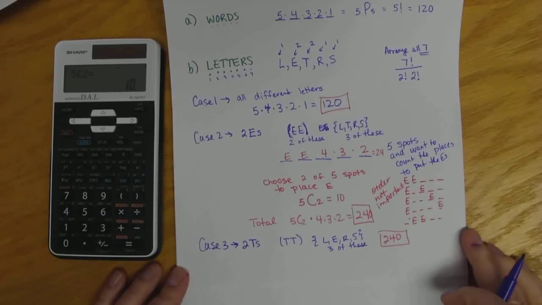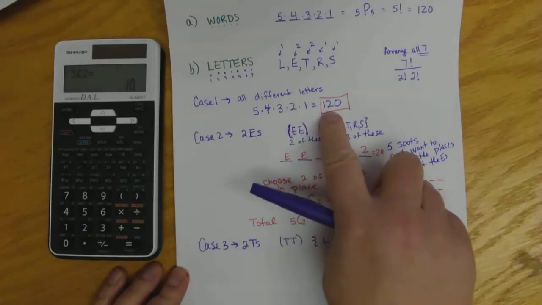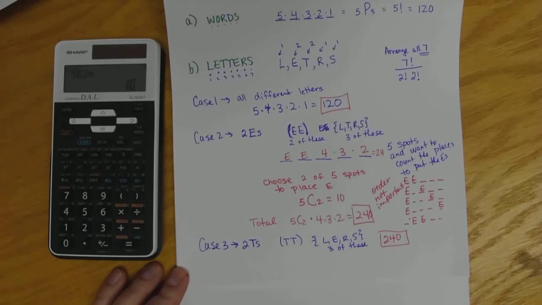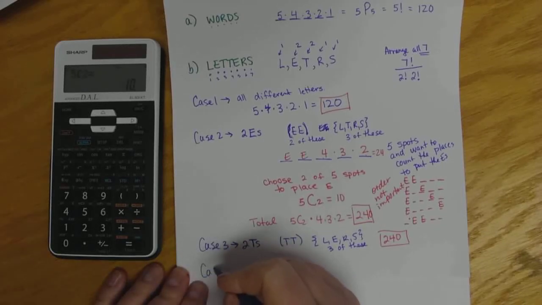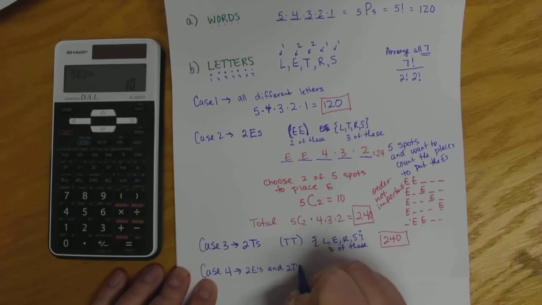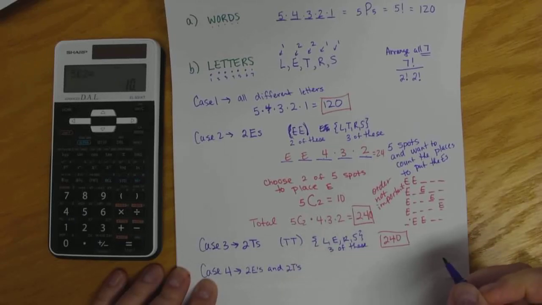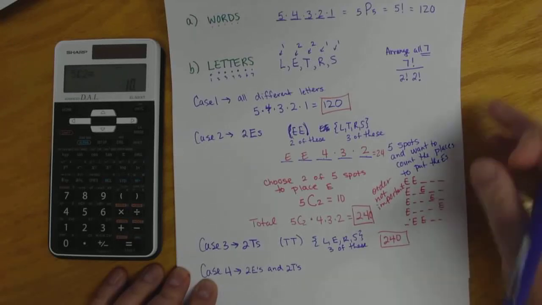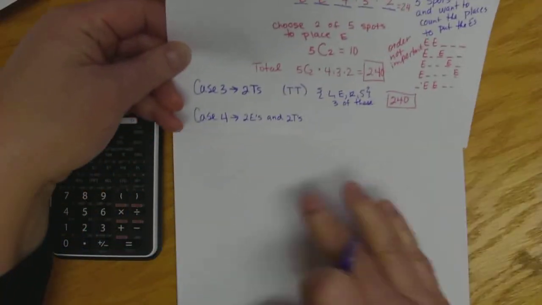What would another case be? So we have all different letters here, no repeats. Then we have 2 E's, 2 T's. Case 4 would be, what about 2 E's and 2 T's? Okay, let's go to the next page for that.